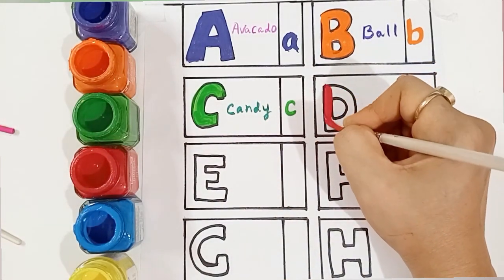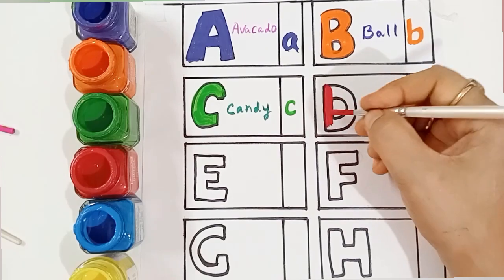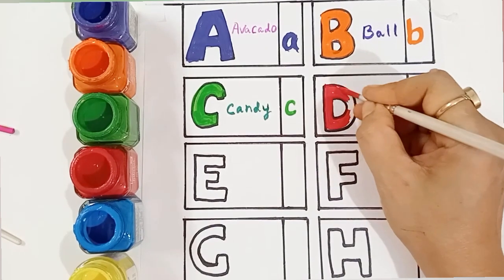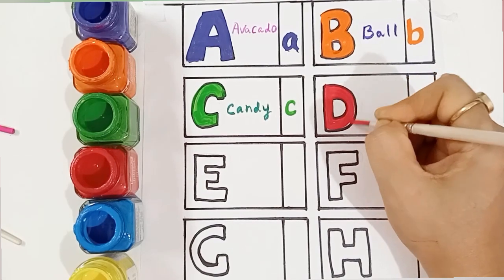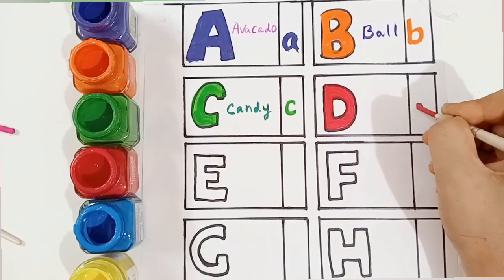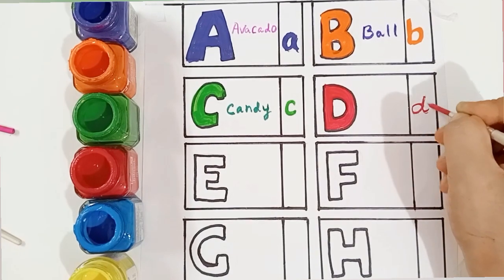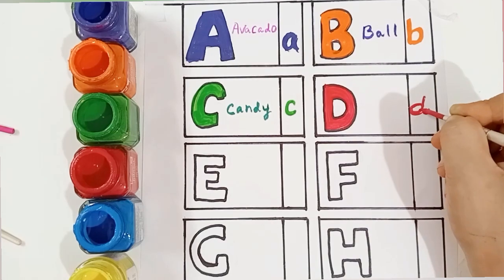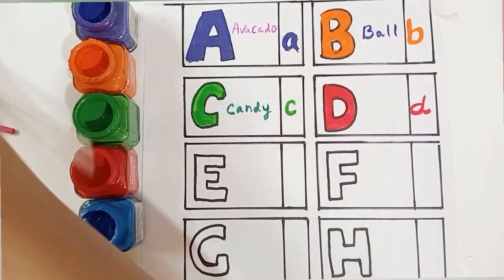D. D for doll. This is capital letter D. This is small letter D. Small letter D. Pink color.